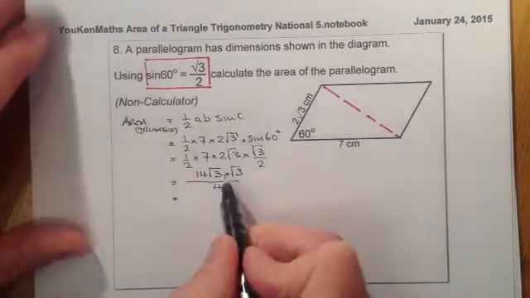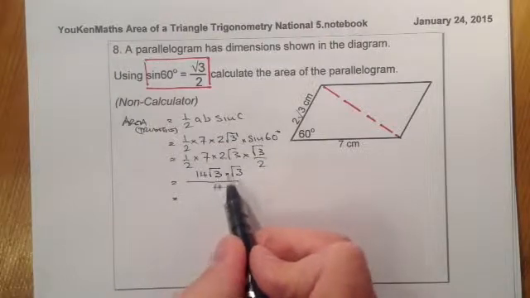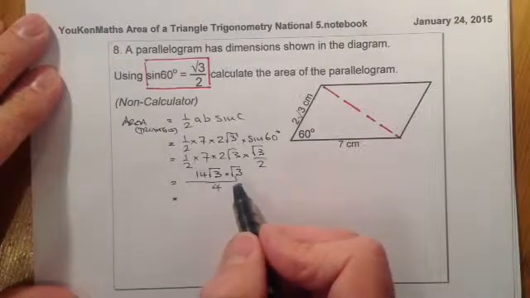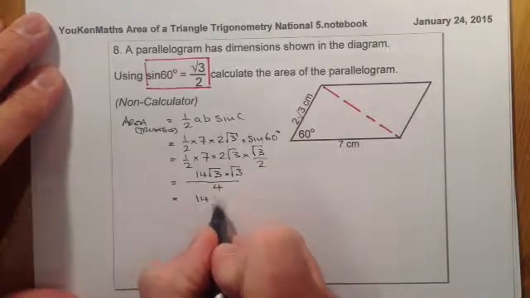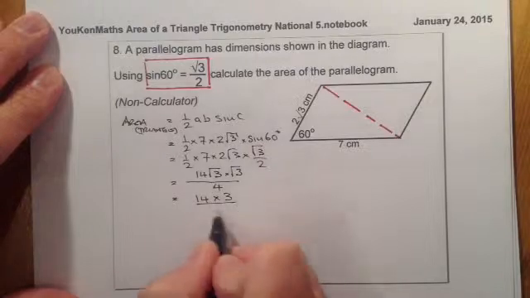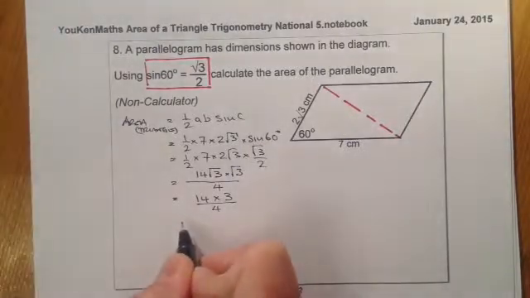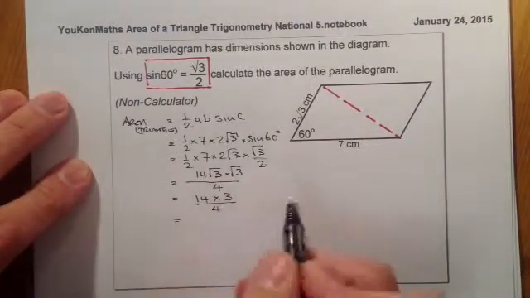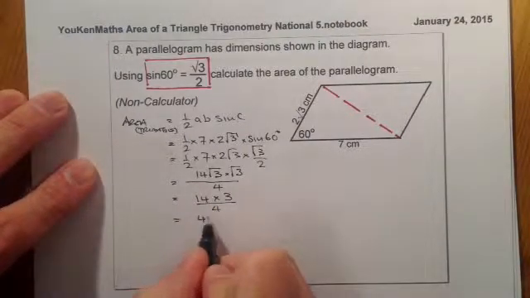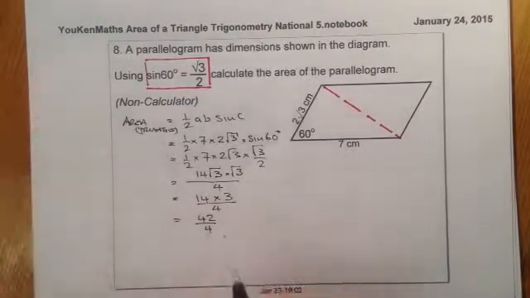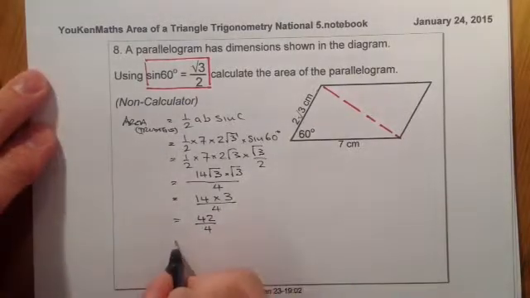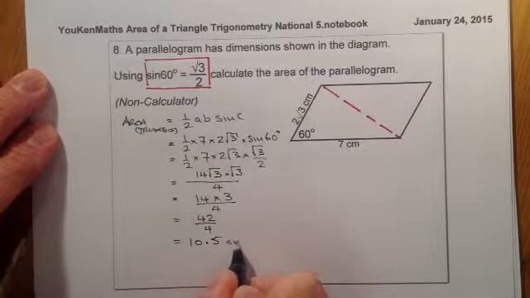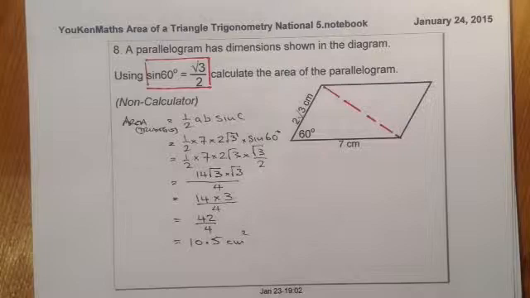Right, so I know that from multiplying surds, root 3 times root 3 will equal root 9, and the square root of 9 is 3. So what I have up here is 14 times 3 all over 4. When I multiply this out, 14 times 3 will give me 42. 42 all over 4, and if I divide that out, that should give me 10.5 centimetres squared. Remember, that's for the triangle.